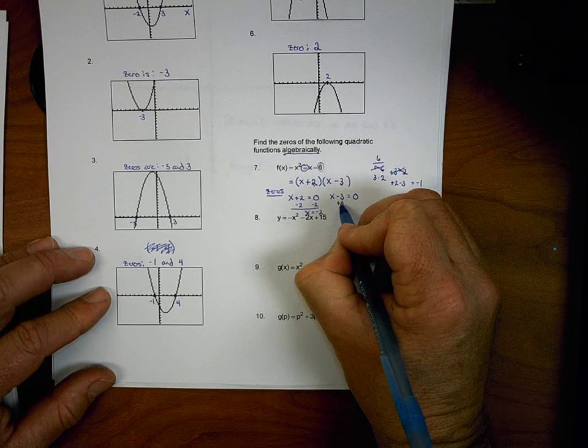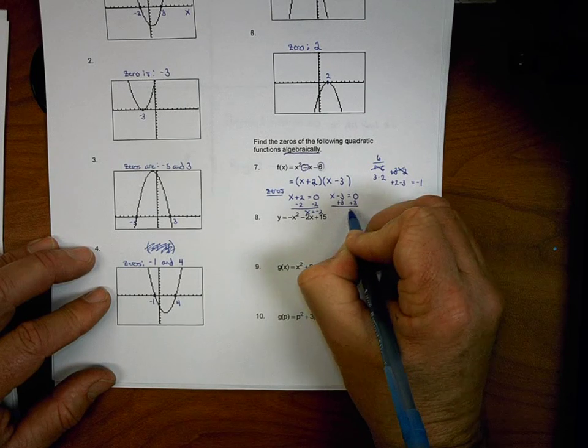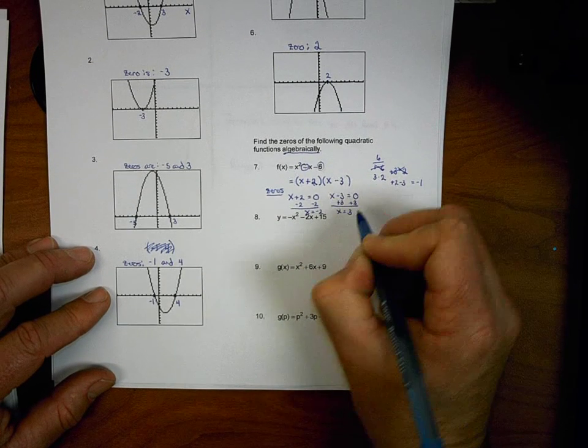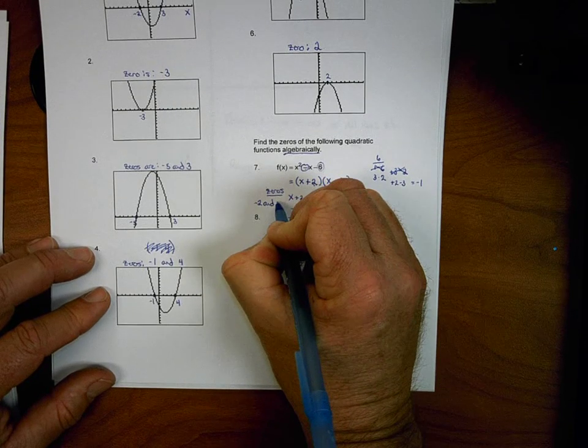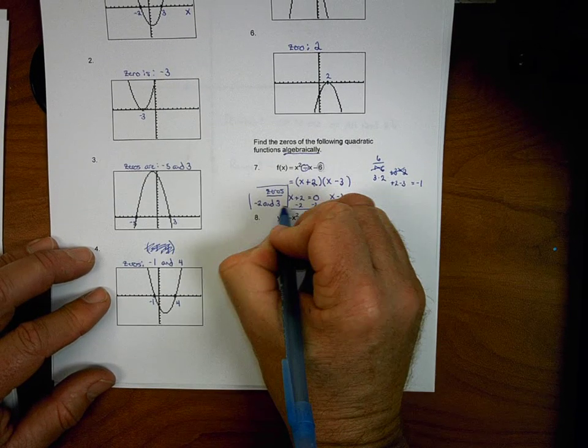Over here, I would add 3 to each side, so I would get x is equal to negative 3. So what are my zeros? My zeros are negative 2 and positive 3 for number 7.